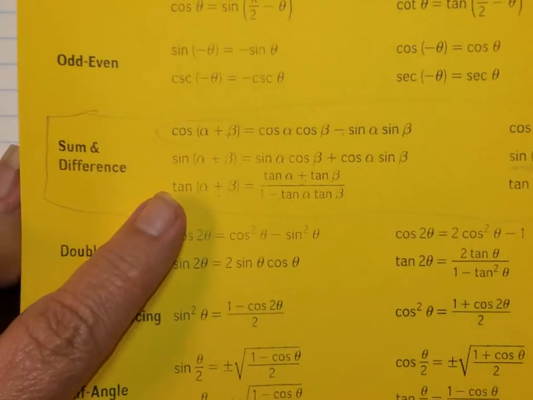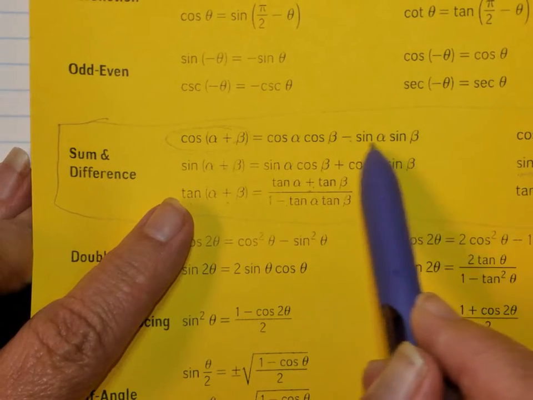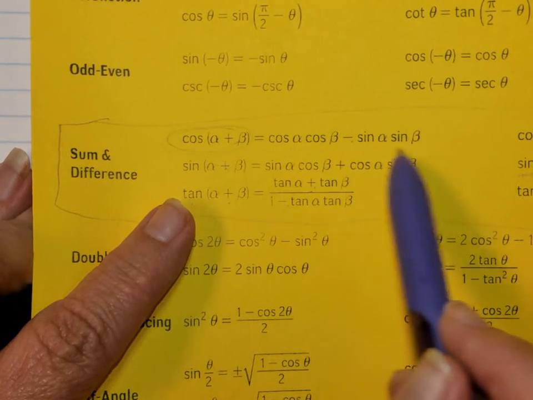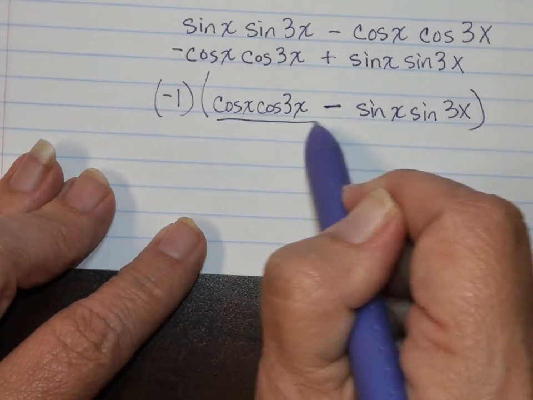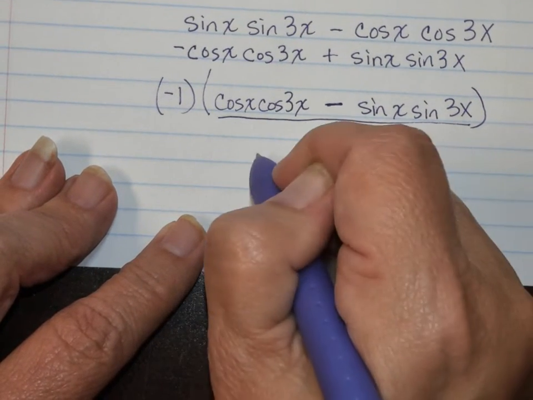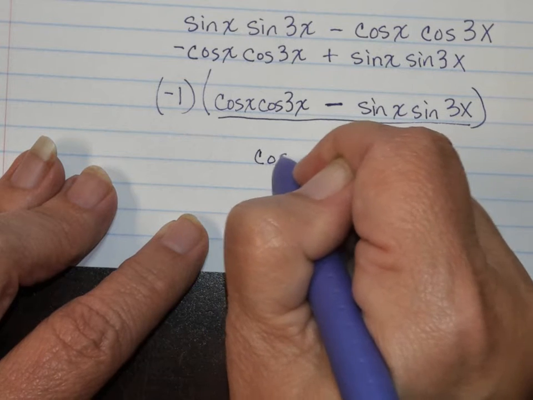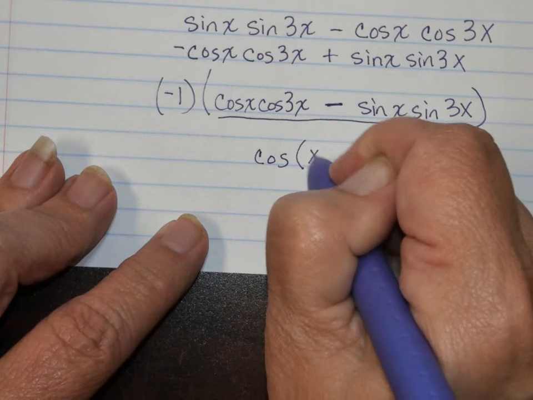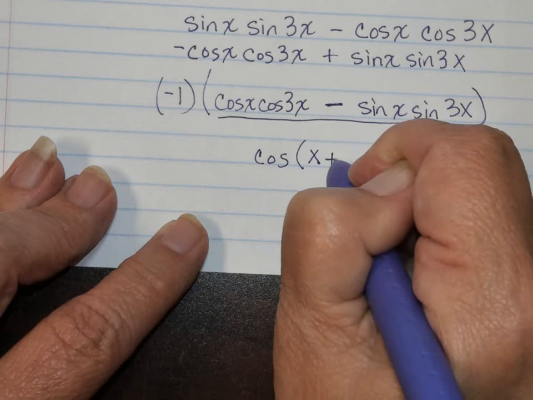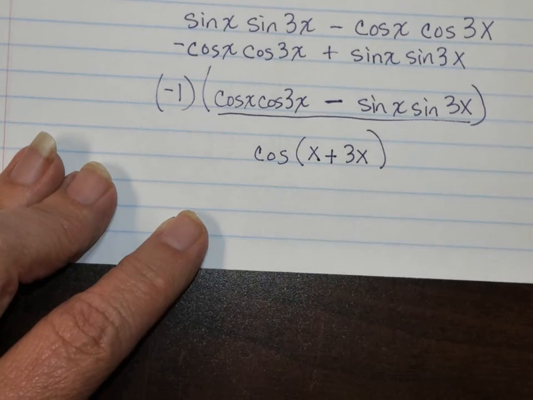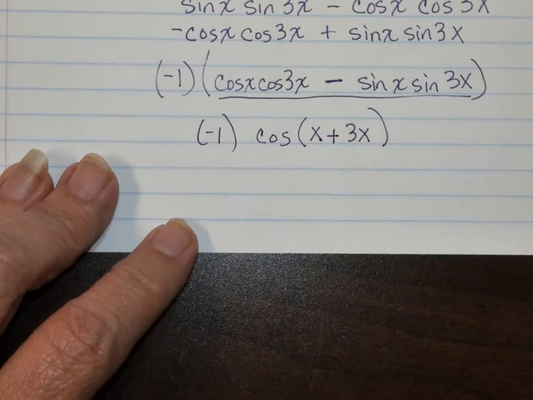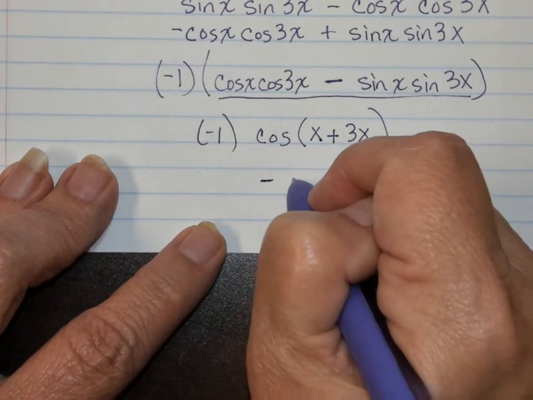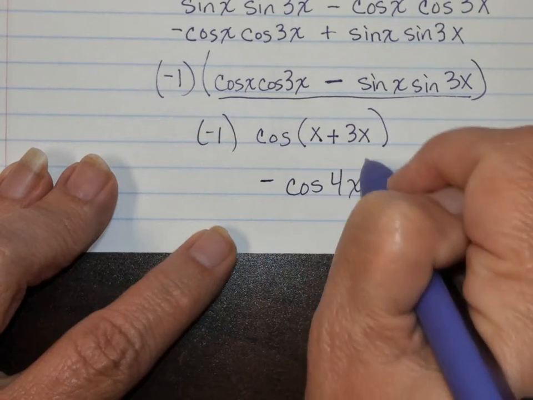And now, da-da-da, now it looks exactly like this, right? The part that's in parentheses here looks exactly like cosine alpha plus beta. I still got my negative 1 in the front. So then that's going to be negative cosine 4x.